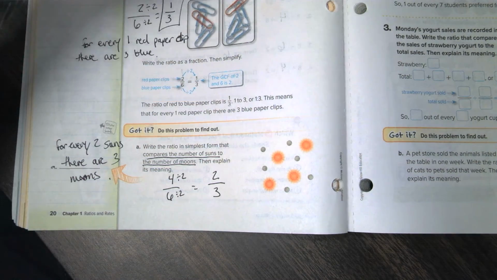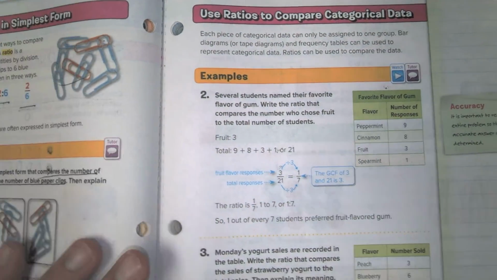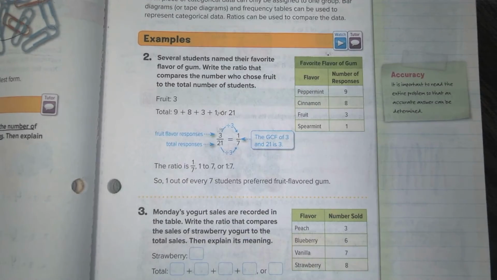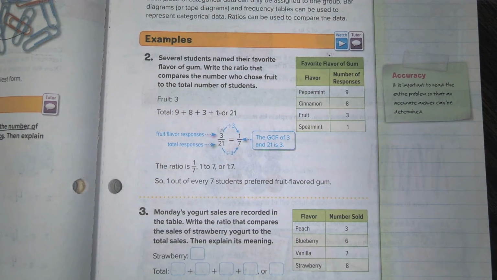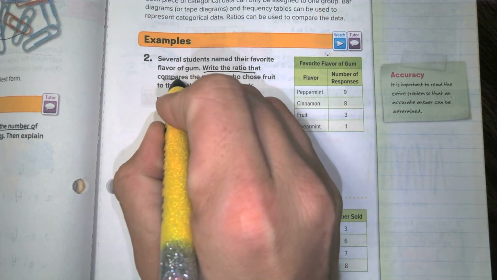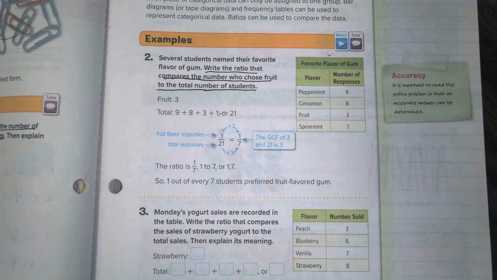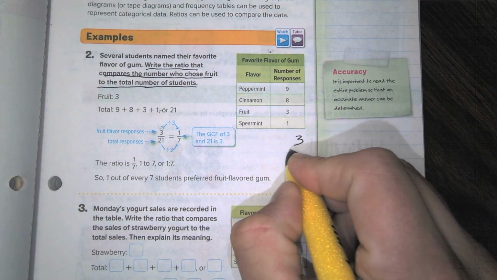All right. Now the next part of this, on the next page, is that they're going to give you some real world data, and they want you to compare it by doing a ratio. So, like number 2 here, several students name their favorite flavor of gum. Write the ratio that compares the number who chose fruit as their favorite flavor to the total number of students. All right, so first off, we got to figure out how many people chose fruit. 3. So 3 is what goes on top.